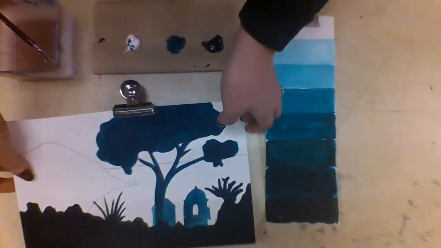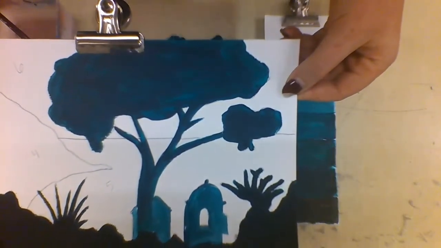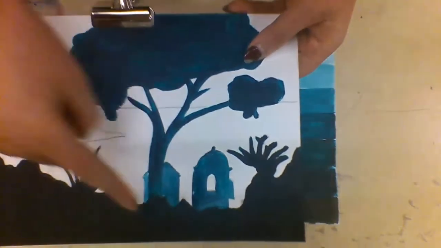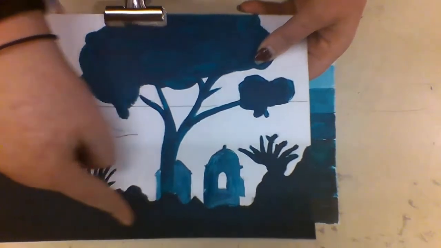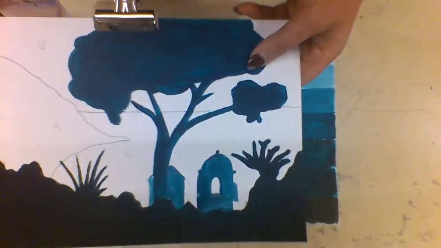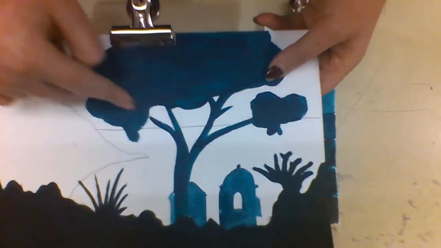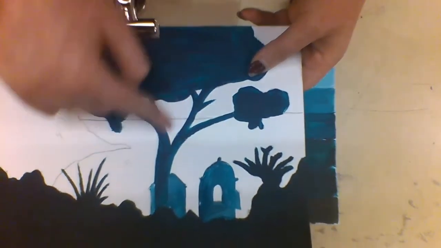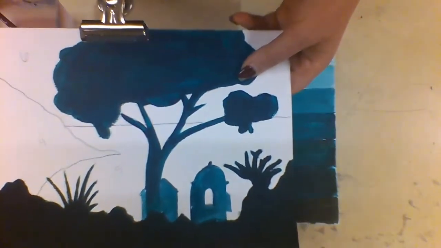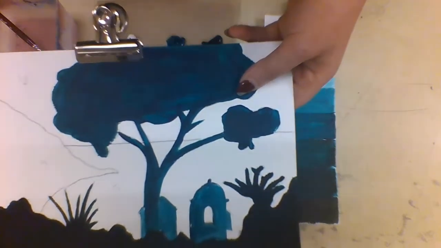And there we have the next section of my layers filled in. So I've got my dark already done, which is mostly black with a little bit of green. Then I've got my second layer that is mostly green with only a little bit of black. And then I have my next layer, which is green with just a touch of white.